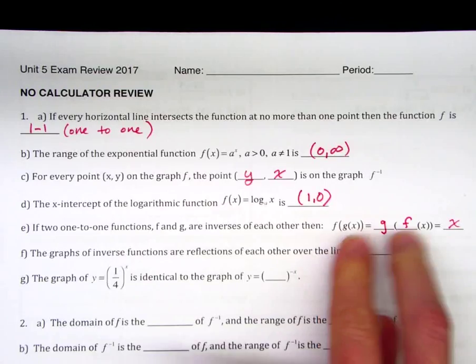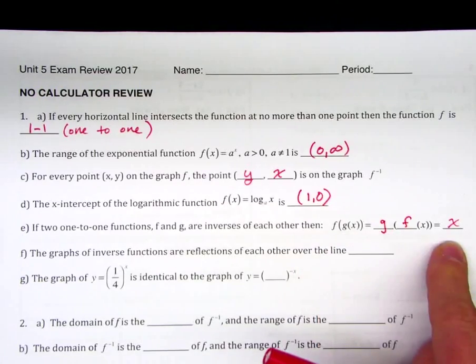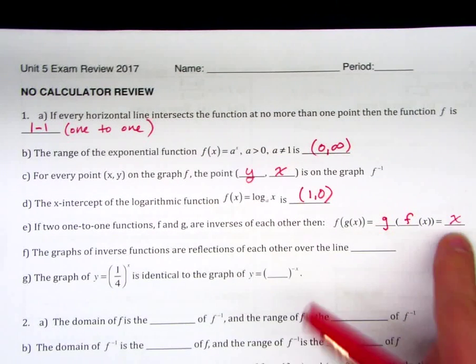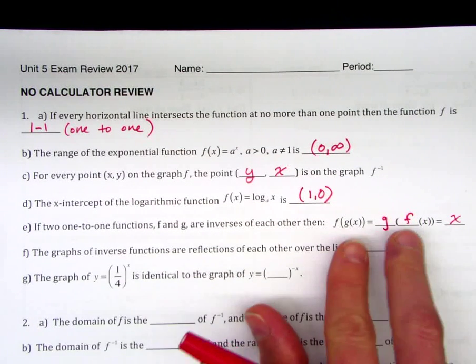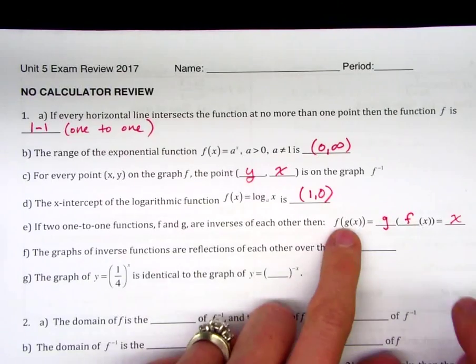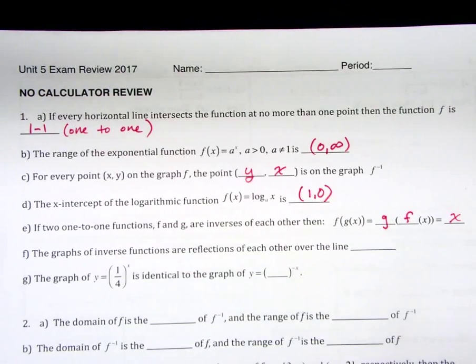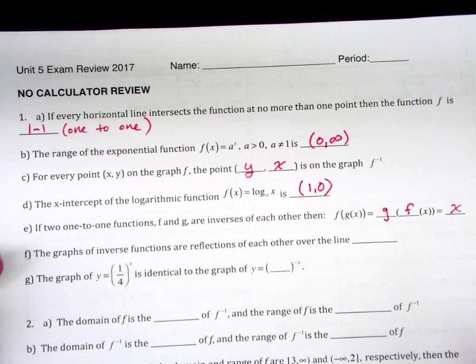You do the composite function both ways, and they both have to equal x. If that happens, we know they're inverse functions, and likewise, if they're inverse functions, we know this is going to happen. Wait, do we solve for both of them, or is it them equal to each other? You would solve this one, and then you would solve that one, and when you solve both of them, they'll both equal x.